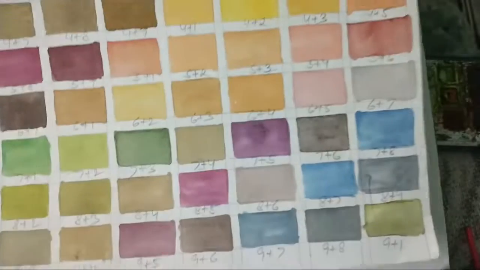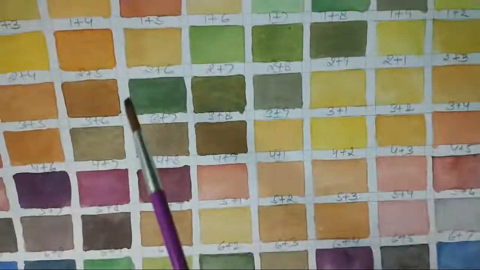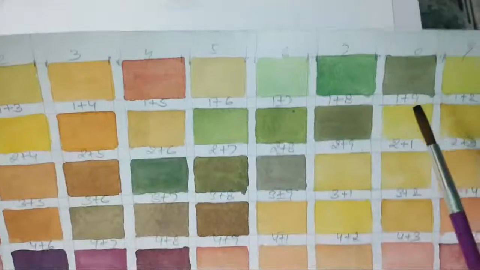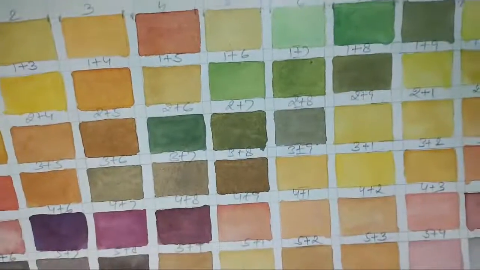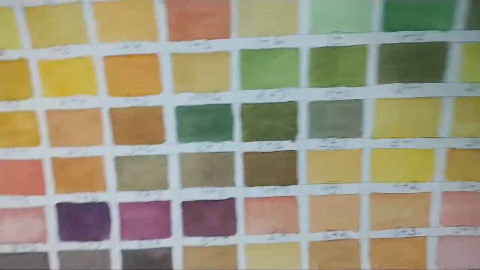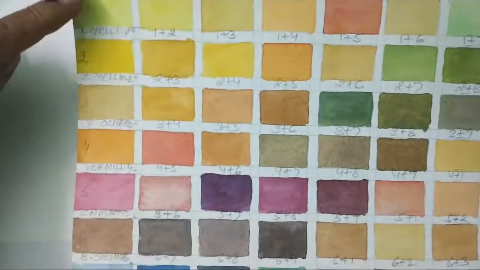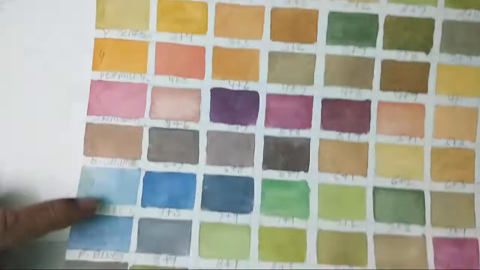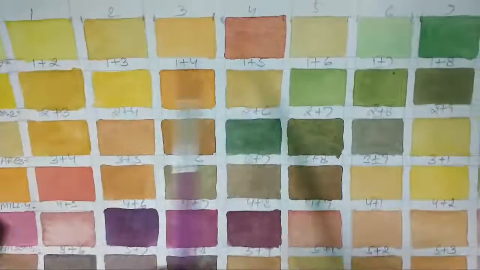So when I am using green, I have a choice of making all different types of green, and these greens and the colors are based on mixing of some colors. These colors are on the left side and their mixture is shown here.